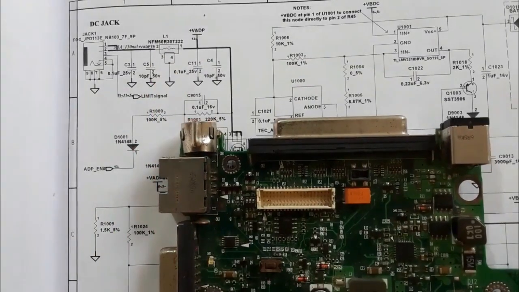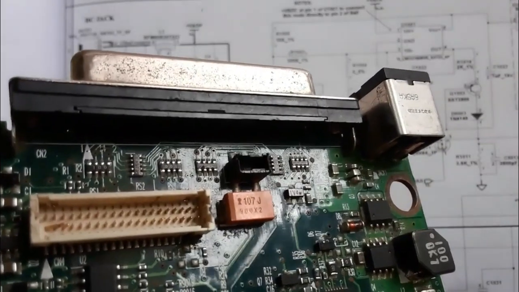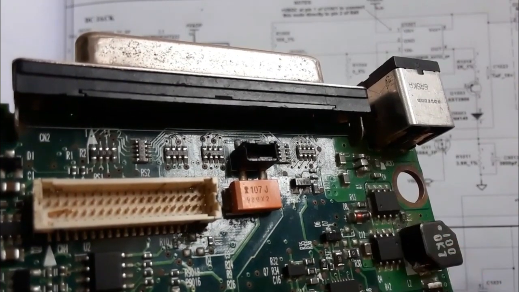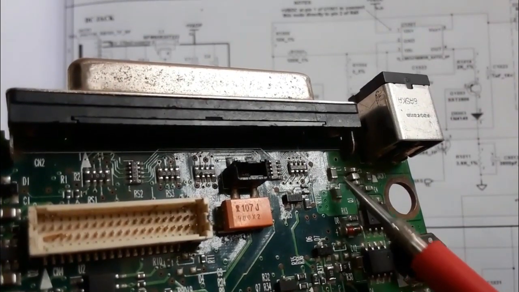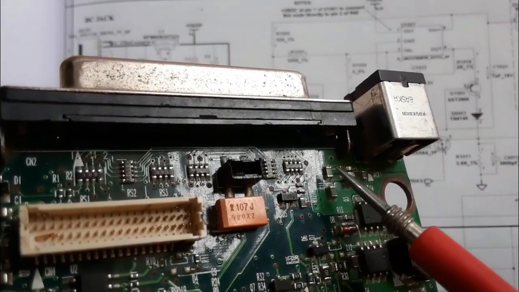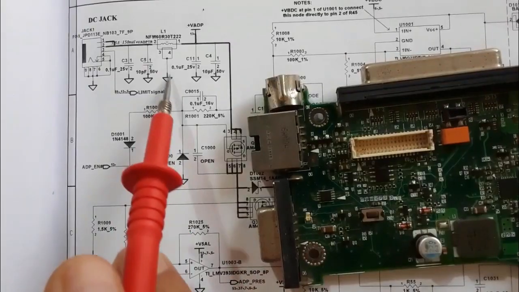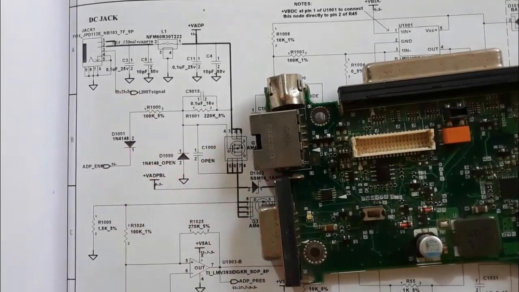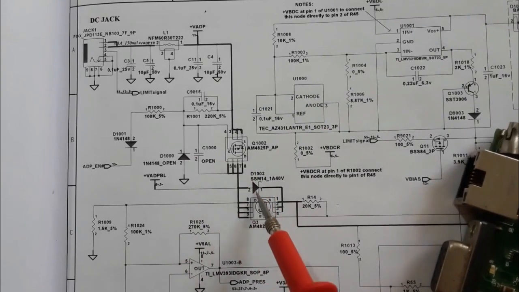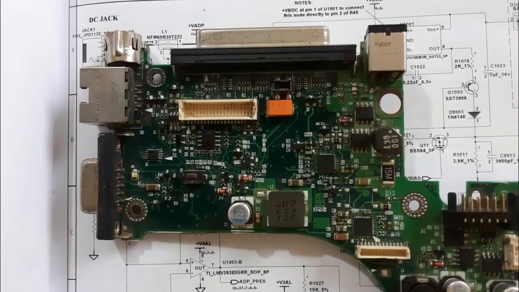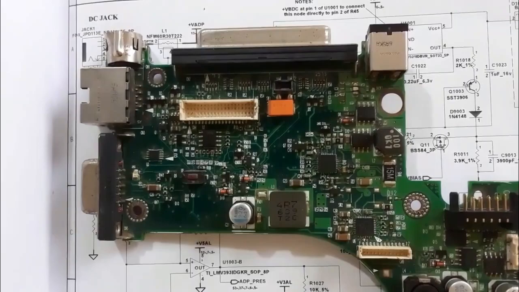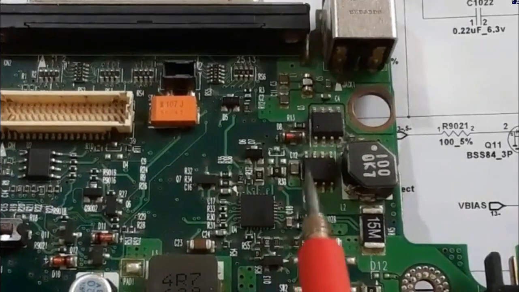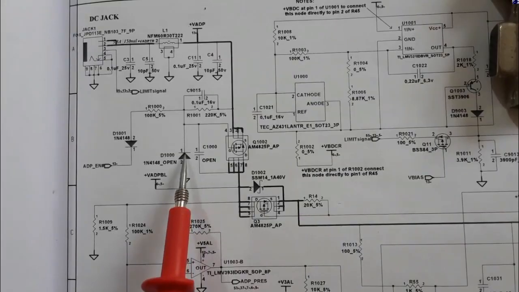Then we have here the inductor. Here in the motherboard, this is the inductor, near to the power jack. Then we have ceramic capacitors, 4 ceramic capacitors. So here in the schematic, we have 4 ceramic capacitors, the same as the motherboard. Here we have the MOSFETs or switches. And as you can see, also in the motherboard, we have 2 switches near to the power jack.